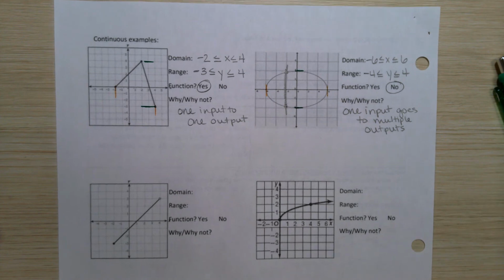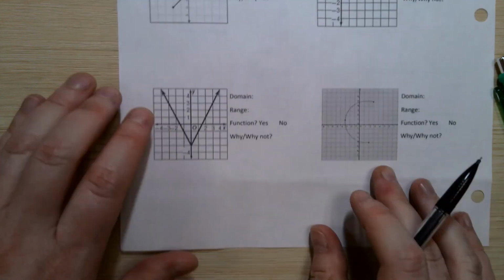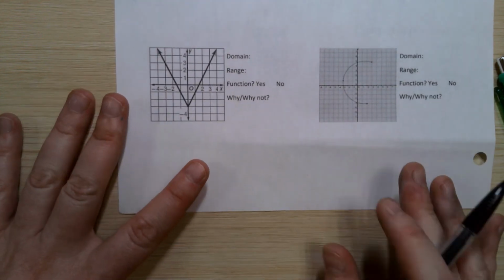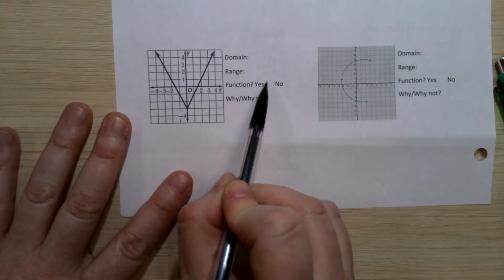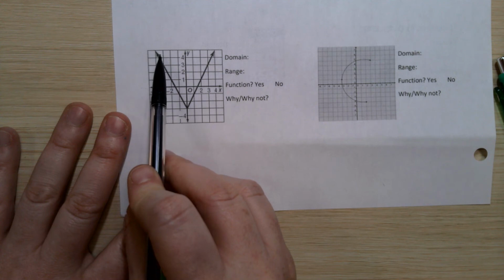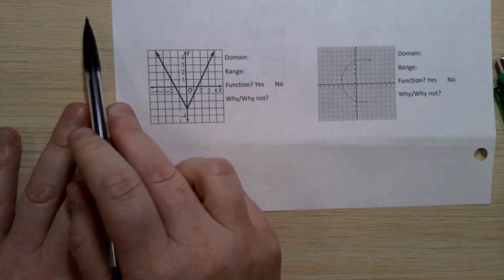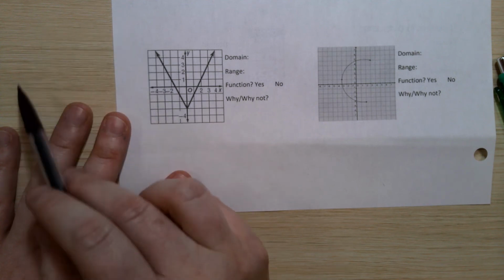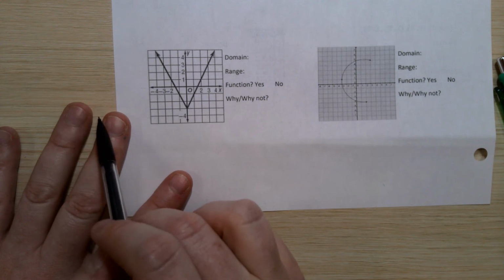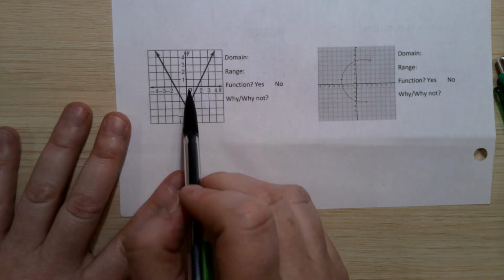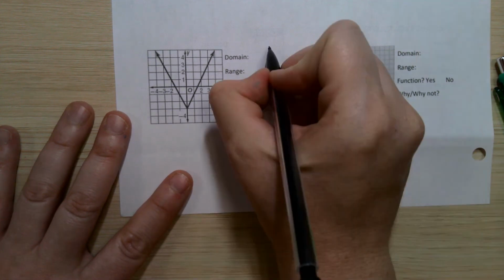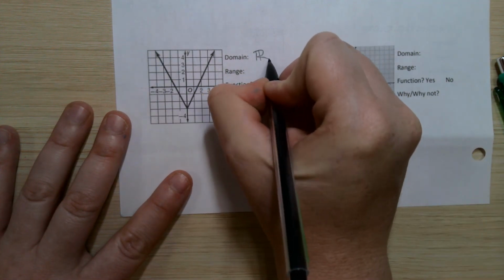So what I'm going to do is I'm going to jump down to the absolute value on the bottom. Domain and range. So I look here and I see all my x's can go on forever, because if I extend this line, it keeps going on forever and ever and ever. So over here there's an x value, and it can keep going on forever to the left. And same thing with this one, goes all the way to the right. So this would be all real numbers because there's no start or end.